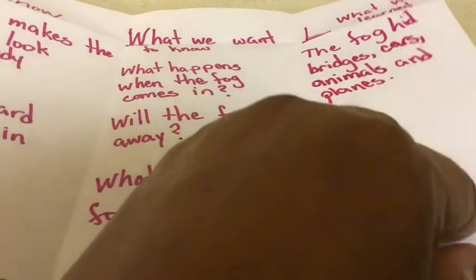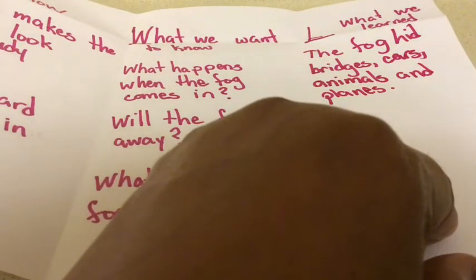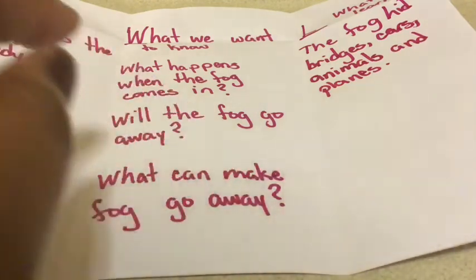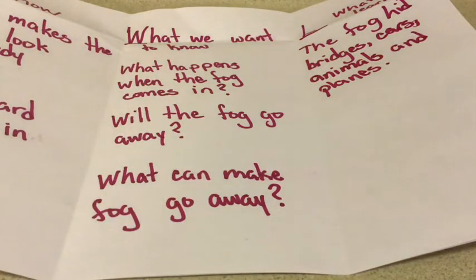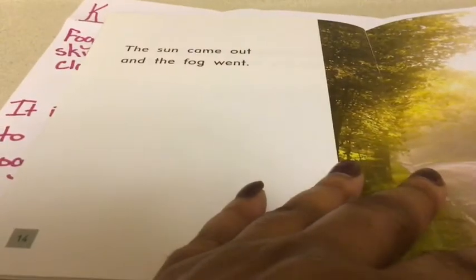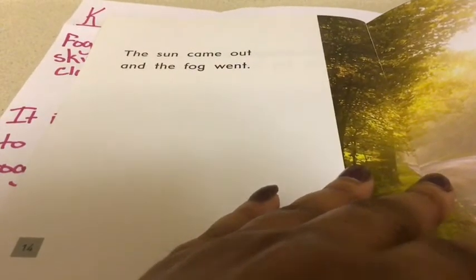I was also wondering if the fog would go away. And it did. And I also wondered what can make fog go away. And if I go back to my text, on page 14, it says, the sun came out and the fog went.